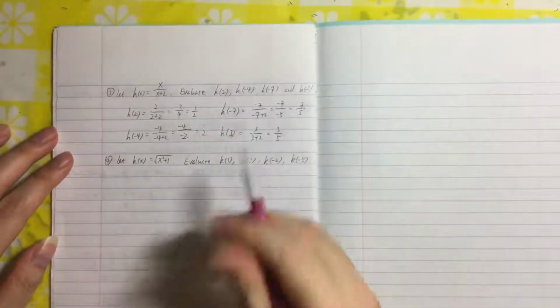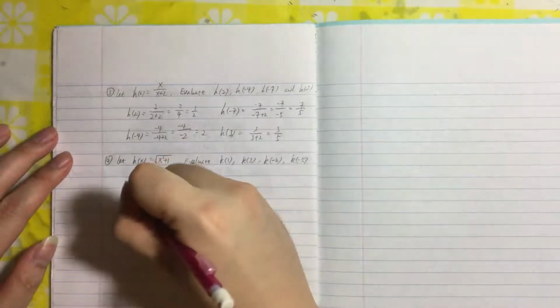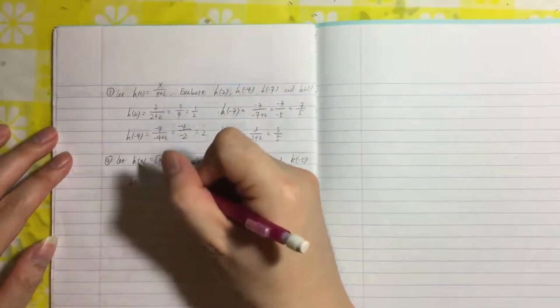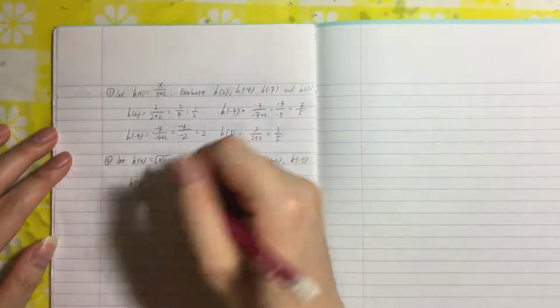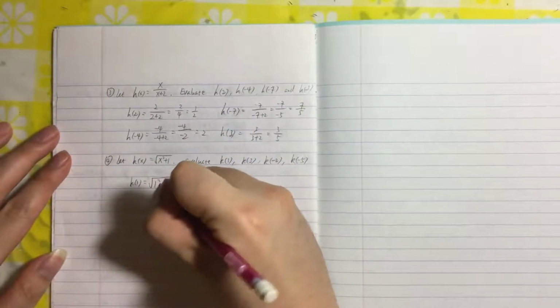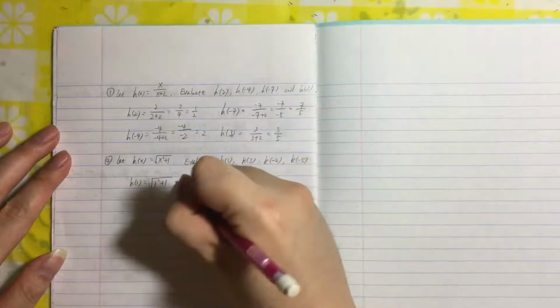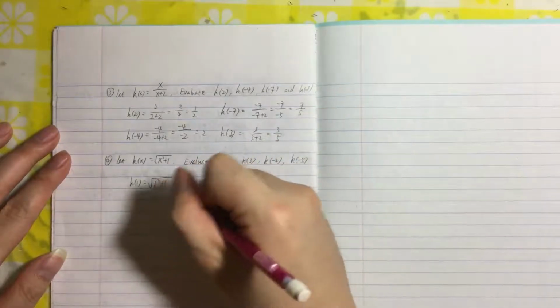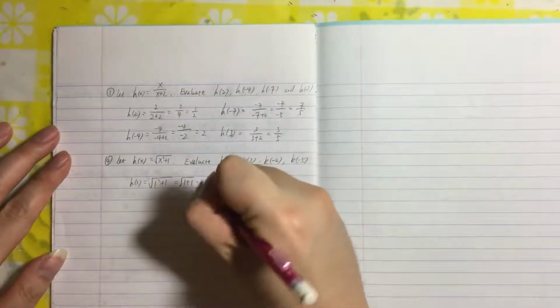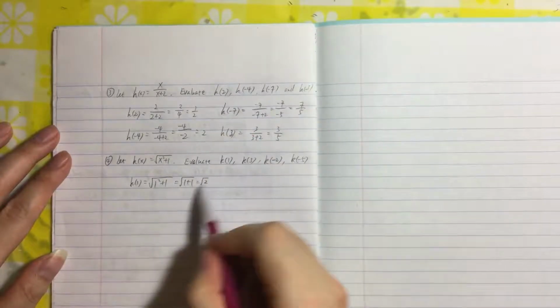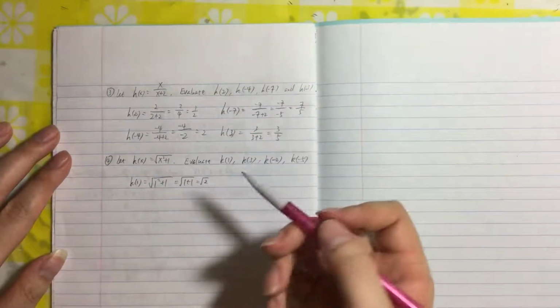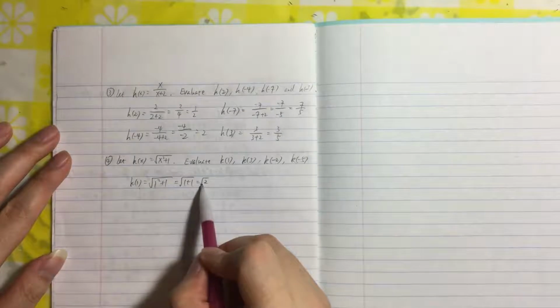Let's evaluate k of 1 first. For k of 1, number 1 represents x, so we plug in 1 for each x in the function. I get the square root of 1 squared plus 1. 1 squared is 1. 1 plus 1 is 2. The square root of 2 cannot be reduced, so we leave it the way it is. So k of 1 is equal to the square root of 2.